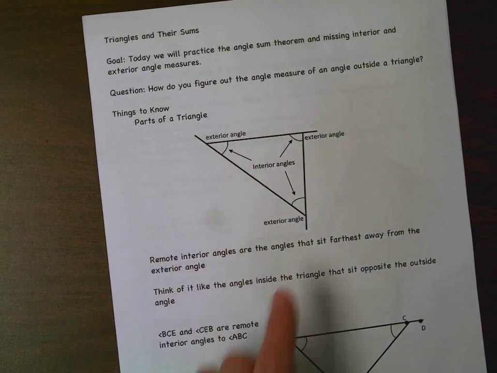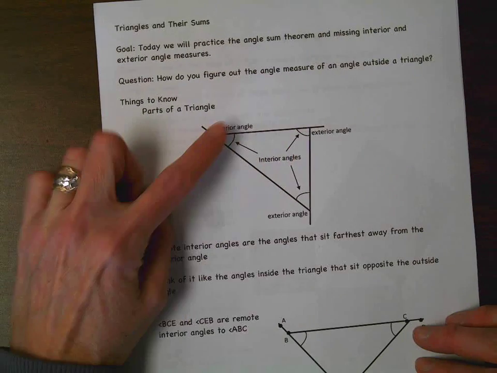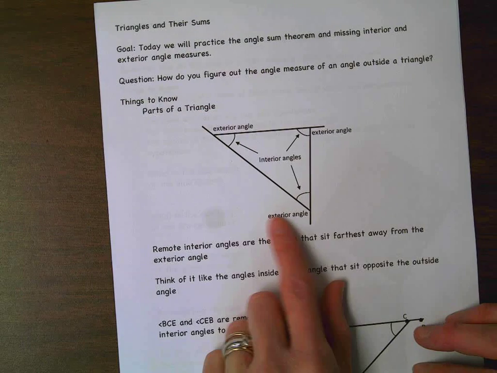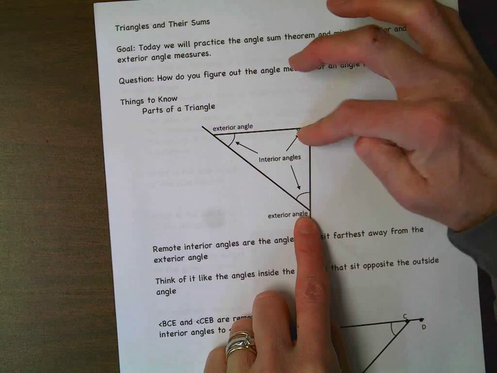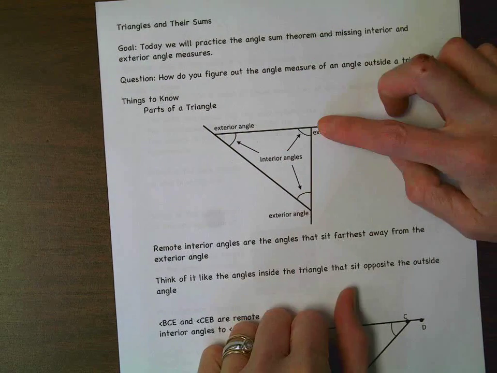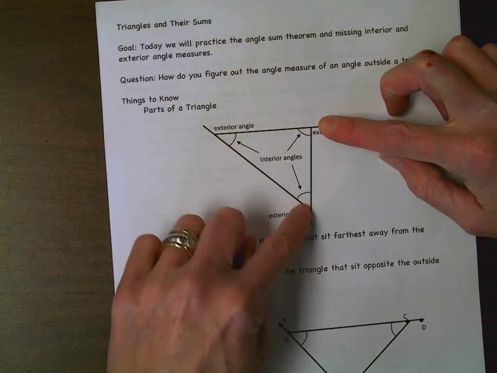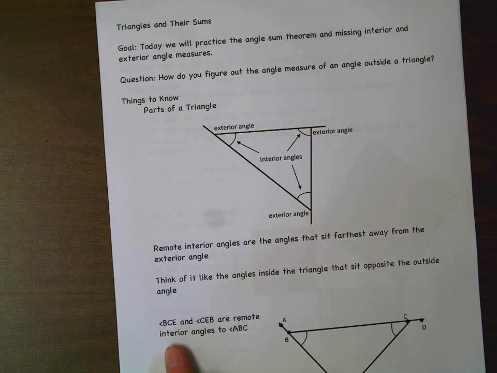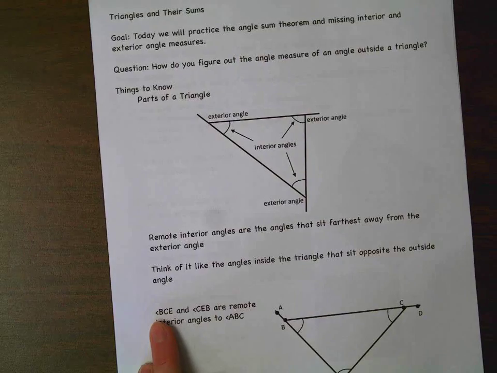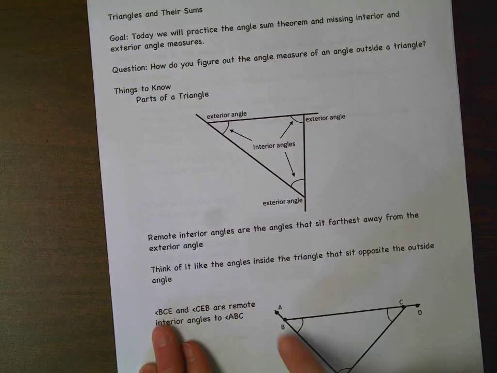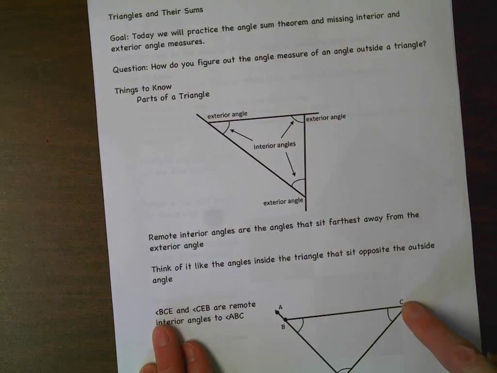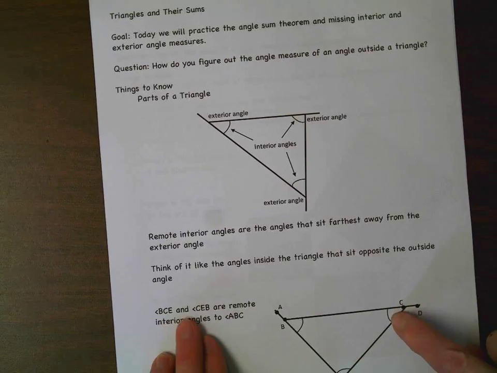The remote interior angles are the angles farthest away from the angle that sits outside. Here's the outside angle. These are the remote interior angles. This is the outside angle. These are the remote interior angles. Okay? So then we're looking at this, and it says angle BCE. So BCE is this one.